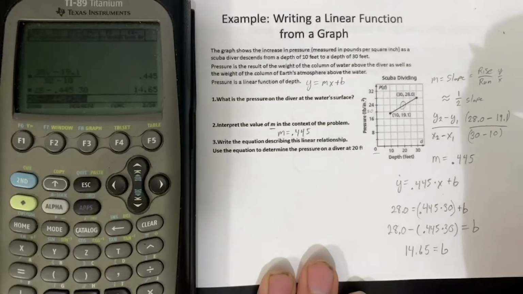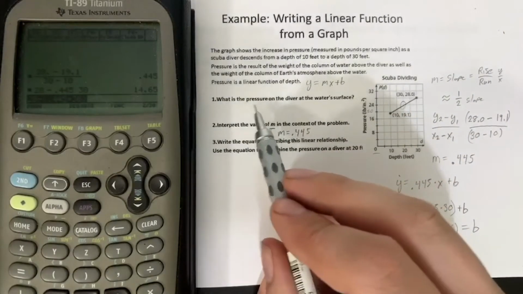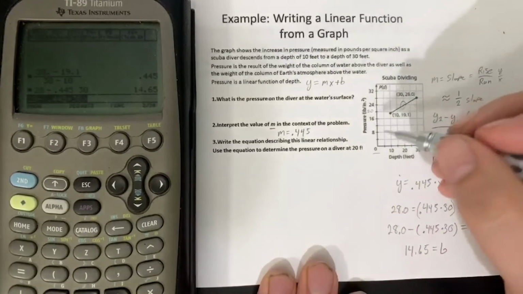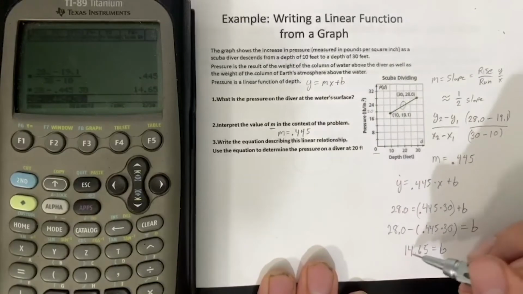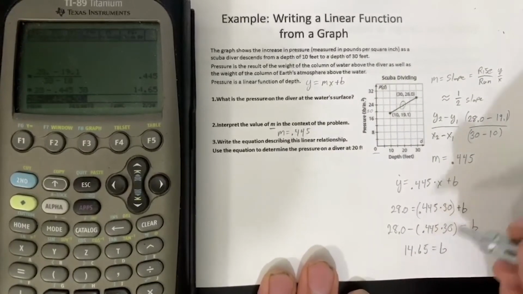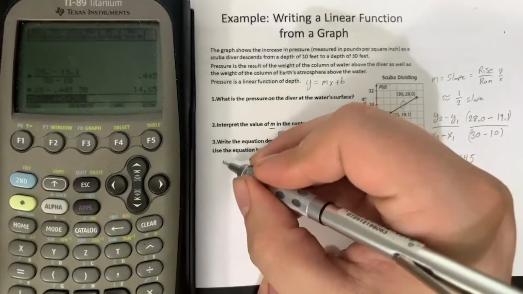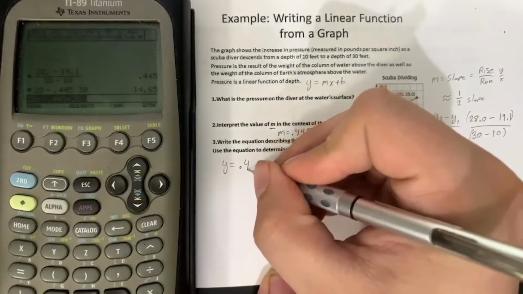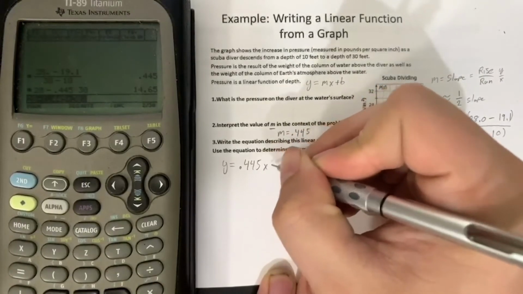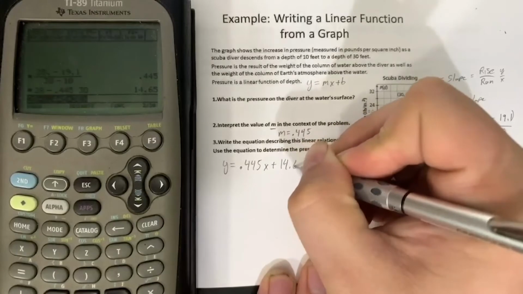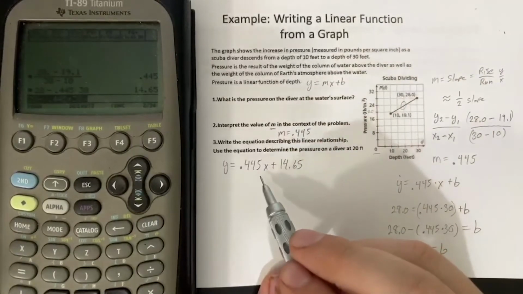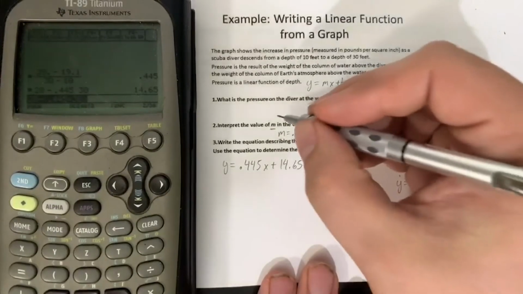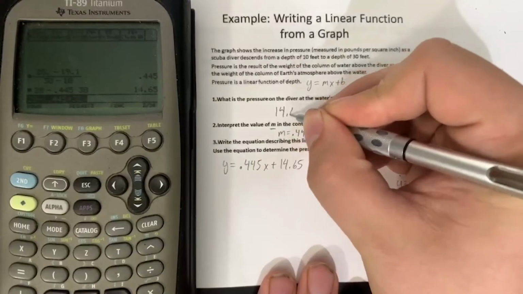So here we can start calculating the whole formula. We've now found what that b value is, and that's actually telling us what the pressure is, because the pressure at Earth's atmosphere is going to be that 14.65. Because if we take y equals 0.445x plus 14.65, if we multiply that by 0, y at 0 is going to be equal to that 14.65.